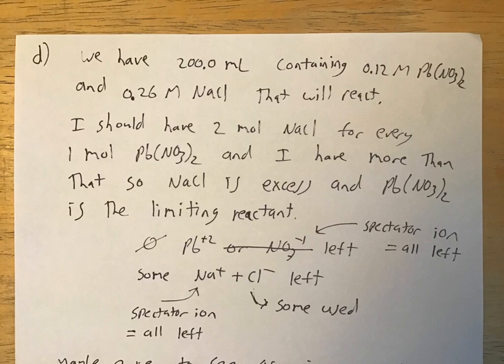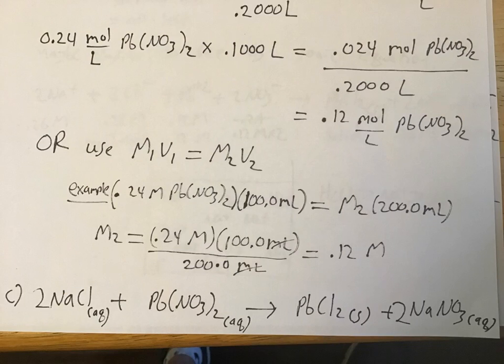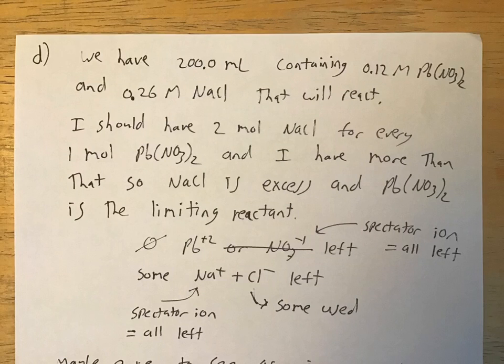My equation here, the complete equation, is kind of misleading. It looks like it turns into something else, but really nitrate here is aqueous, nitrate here is aqueous, it doesn't change. So I thought, okay, maybe I can see that better if I write the net ionic equation, or complete ionic equation rather. So the lead is going to be gone. It's the part that reacts in the limiting reactant. The nitrate's all going to be left, it's not doing anything. The sodium's all going to be left. Some of the chloride is going to get used up to make the lead-2 chloride.